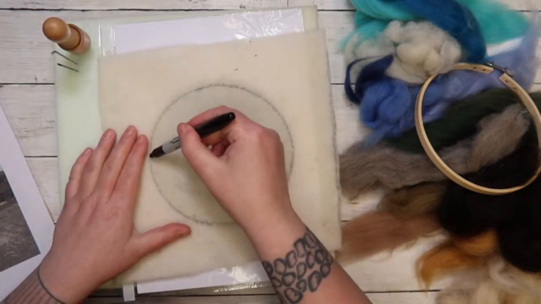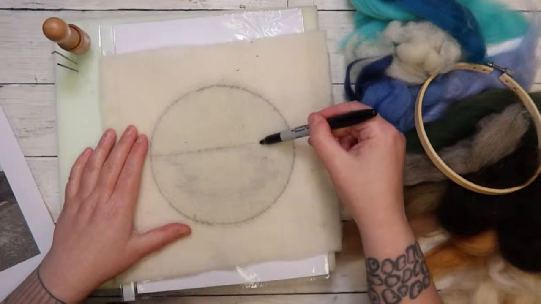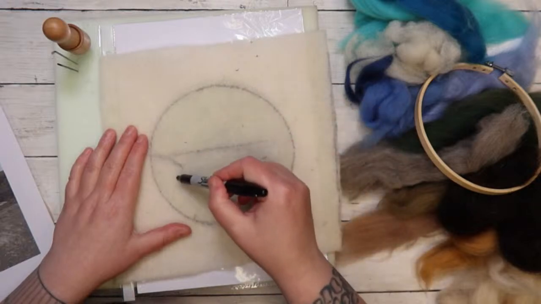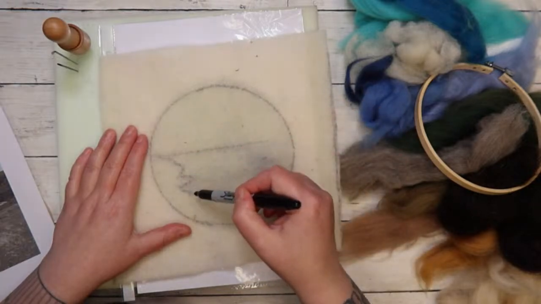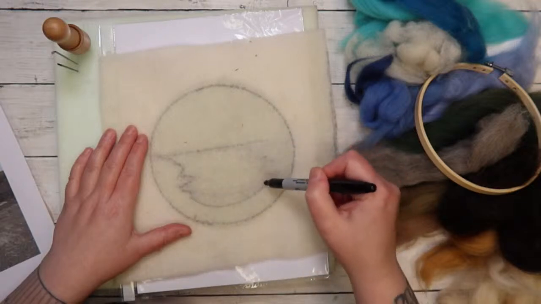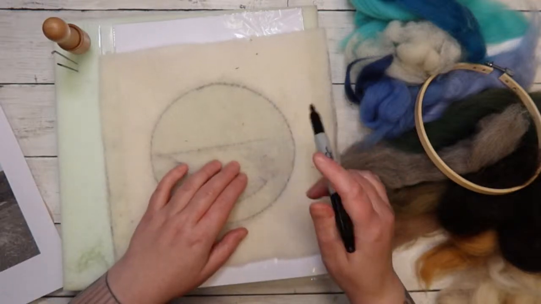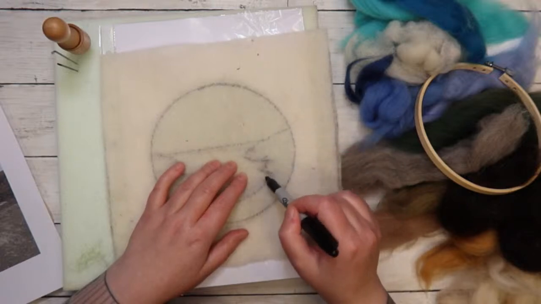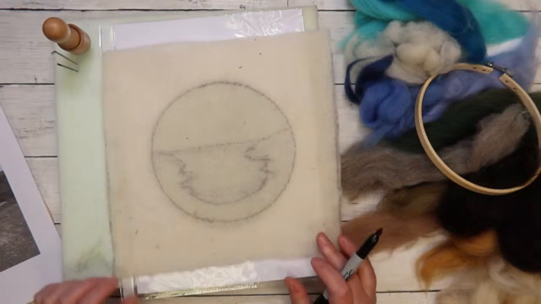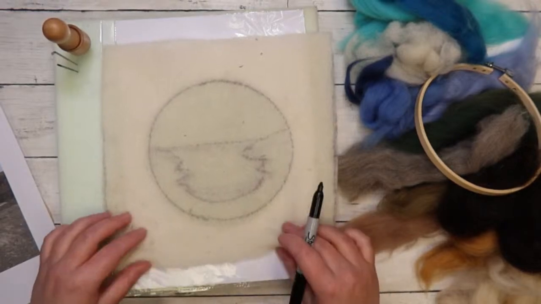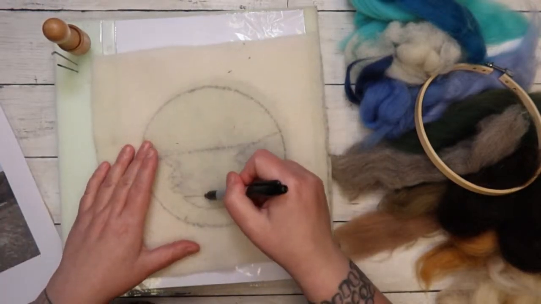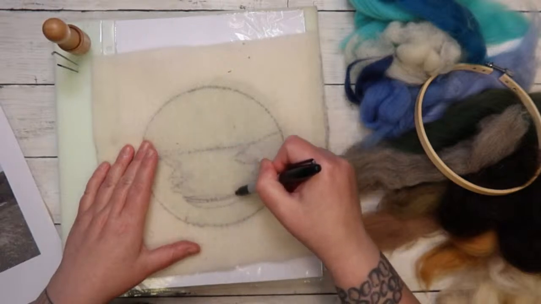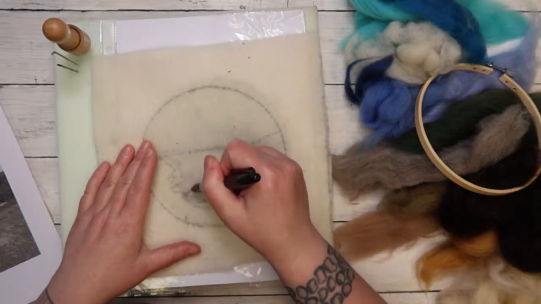So I'm just going to really roughly translate: I've got that line there, wiggles down there, around there, that goes up there, that goes there, wiggle there. So again, super roughly. In fact, that goes up a little bit. So it doesn't matter at all if you need to move your lines.